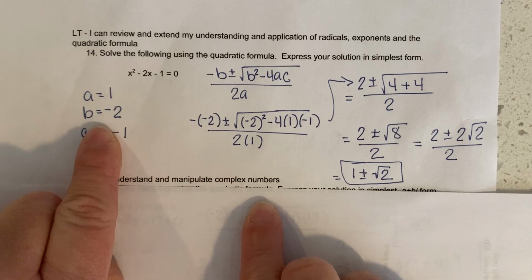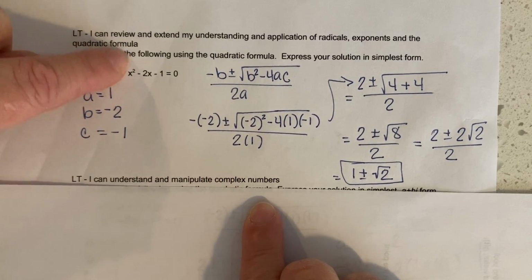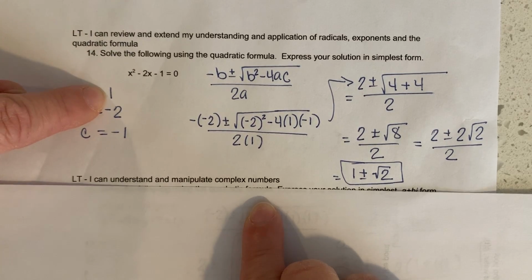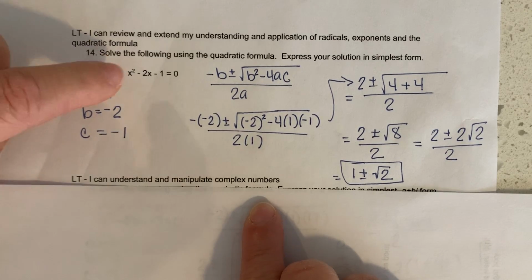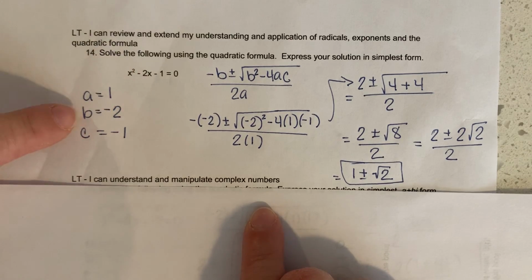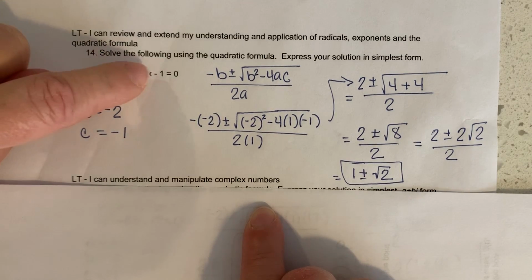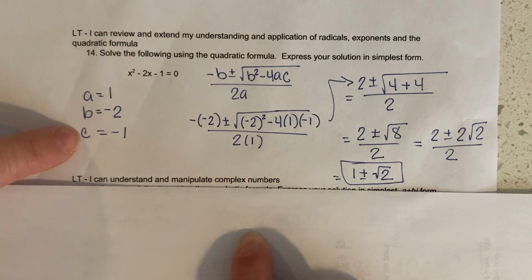So what is a? Well, remember, a is the number in front of x squared. So when there is no number, it's assumed to be a 1. So because there's no number in front of x squared, a is 1. B is the number in front of x. In this case, negative 2. So b is negative 2. And c is the last number by itself, or negative 1. Remember, a, b, and c do not have the x with them. They only have the coefficient, or the number in front of x.